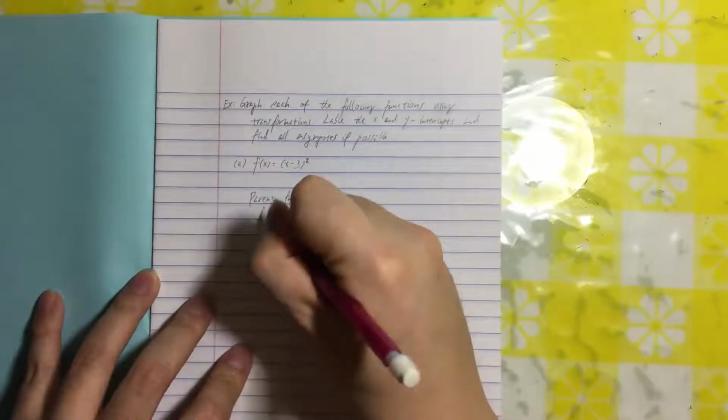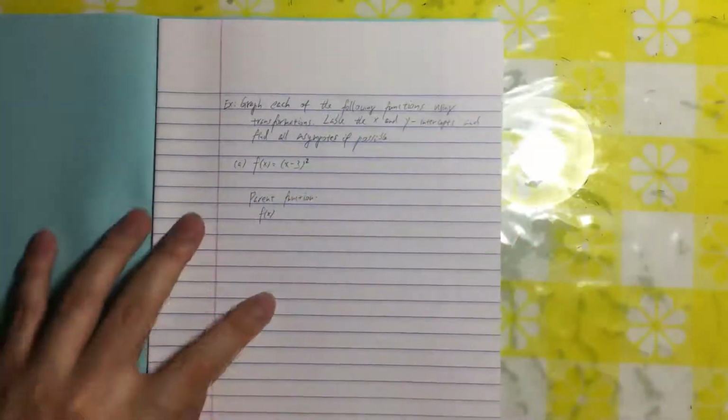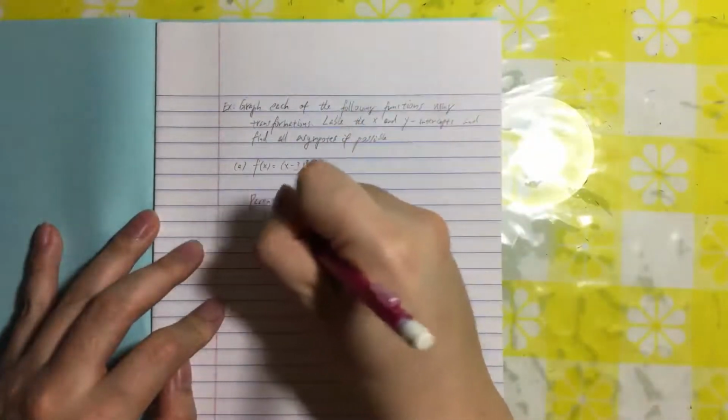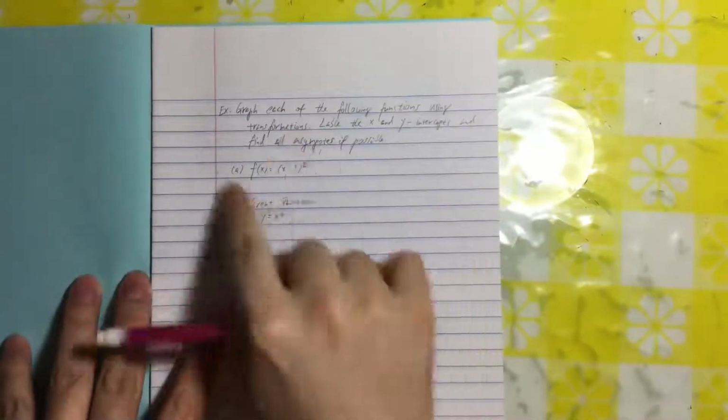We take this function as a reference. So we call this function the parent function, y equal to x squared. We use this function as a reference to graph this function.